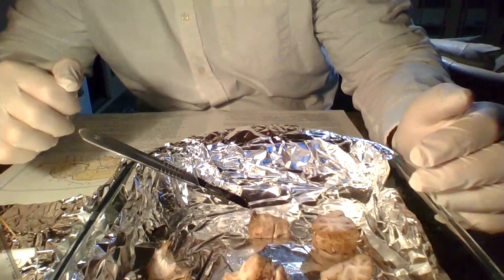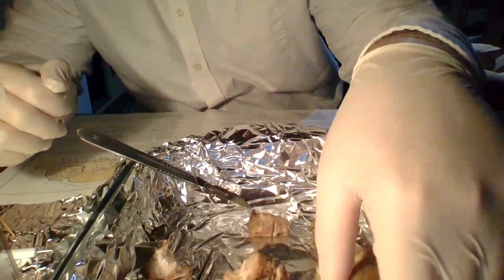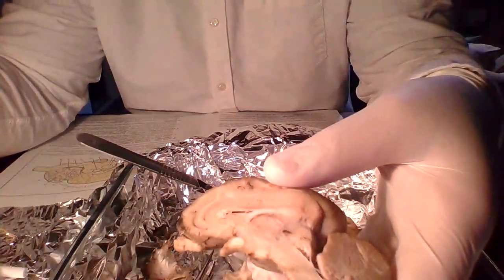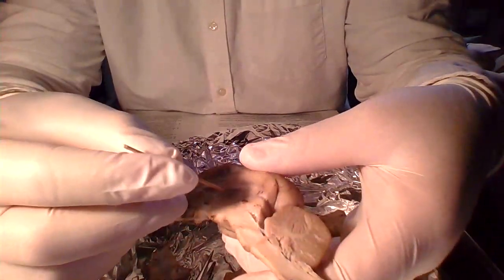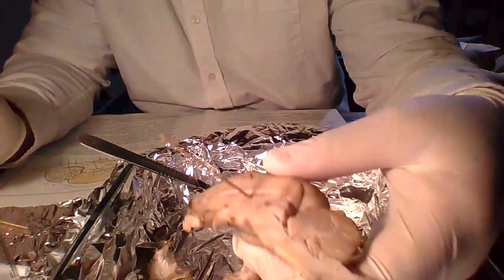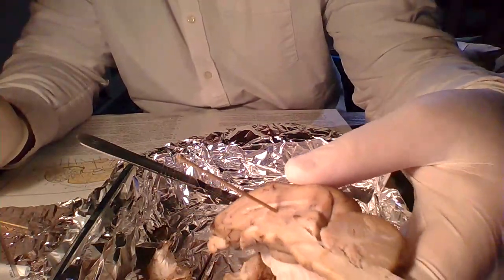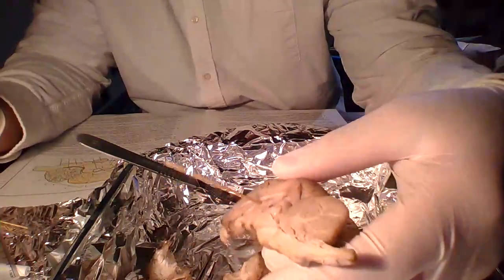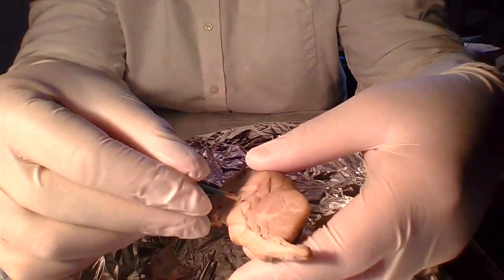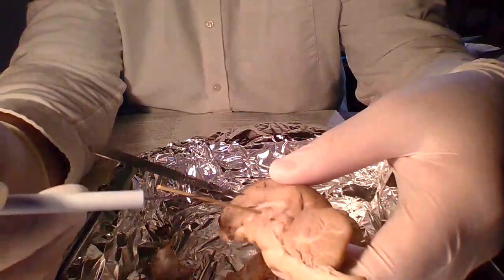Now, this structure right here is the putamen. Right there. And then also where I put the stick is also the globus pallidus. Behind the putamen is supposed to be the thalamus. Right about there. Here.